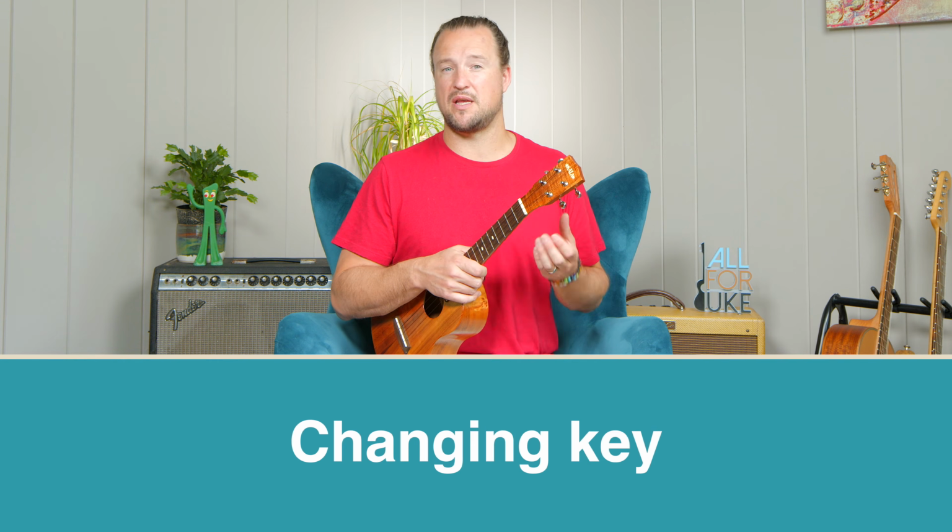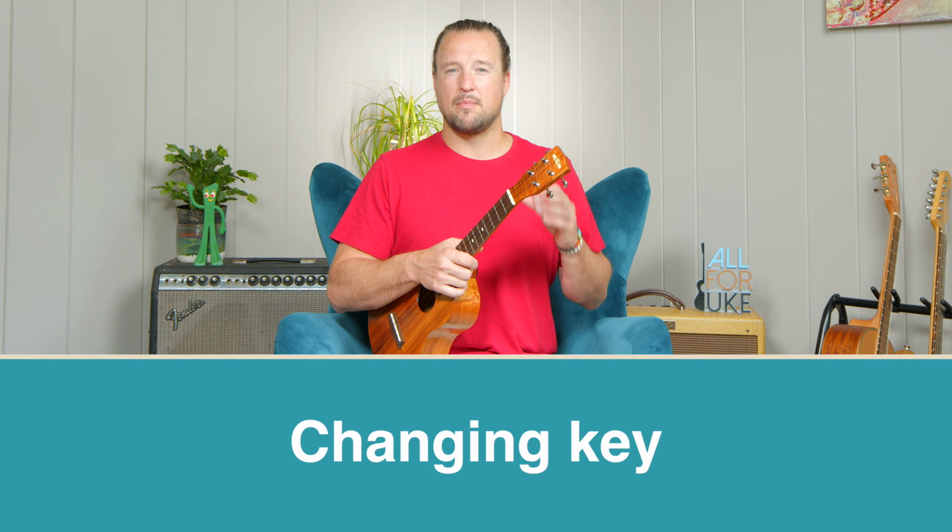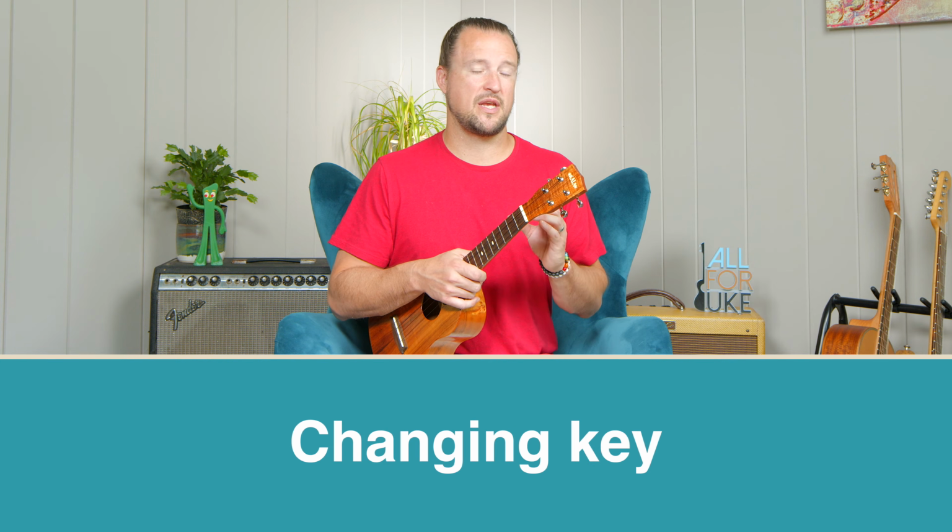So what is transposition and why would you use it? Well, quite simply, transposing means to change the key of a piece of music. This could be a song, a chord progression, it could be a melody, but all you're doing is actually taking it from one key to another.